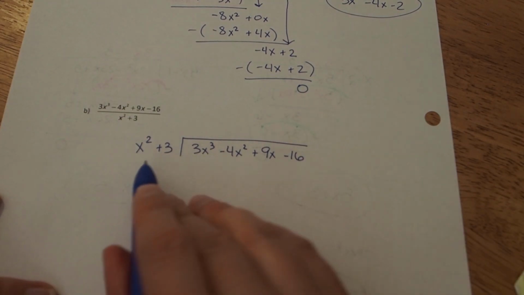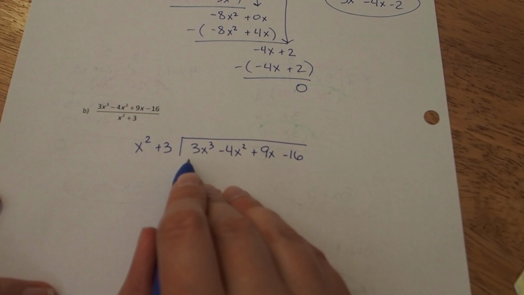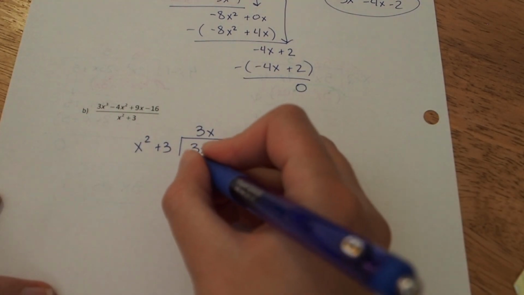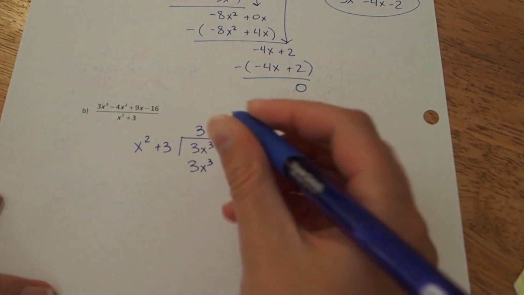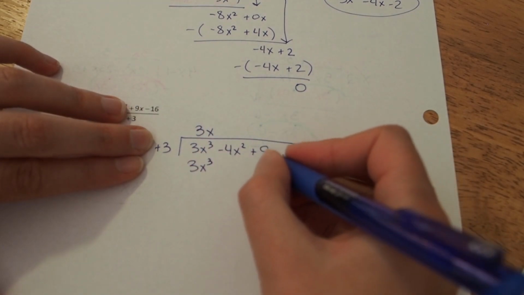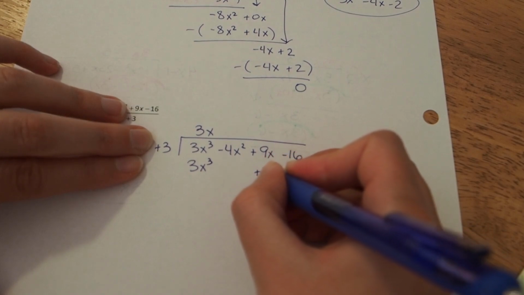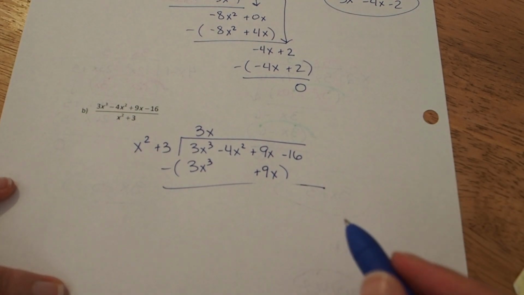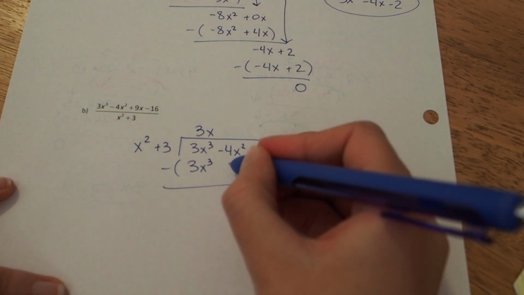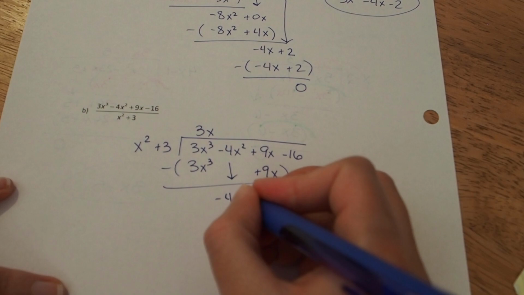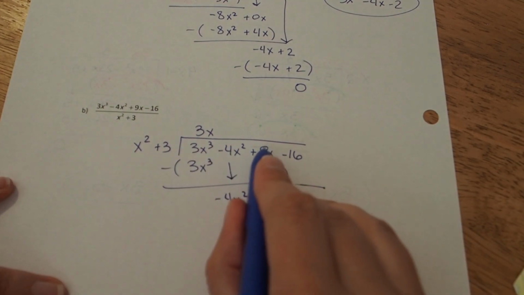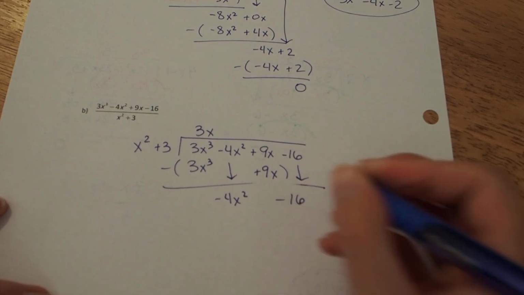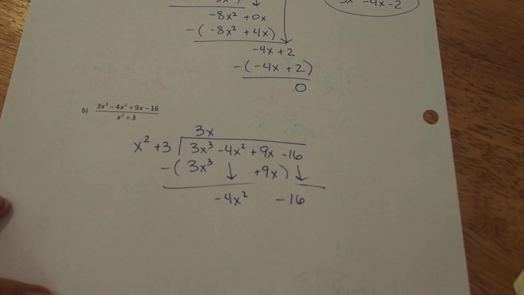Okay. What do I need to multiply x squared by to get 3x cubed? It's going to have to be 3x. 3x times x squared, that's 3x cubed. 3x times 3, that's 9x. I'm going to write that one over here because that's underneath its like term. There's no x squared term. We're going to combine. 3 minus 3 is 0. Bring down this term in the middle. There's nothing to add on to it. Then you have 9 minus 9 is 0, and you're going to bring down your next term also.